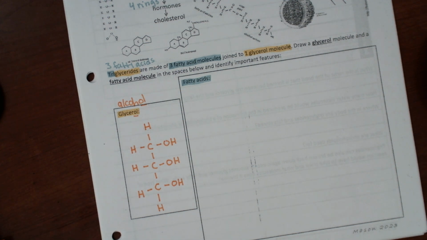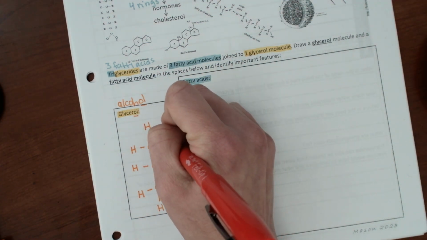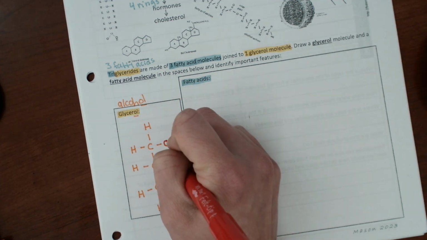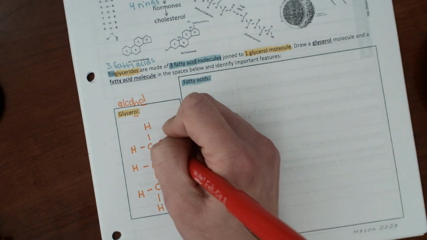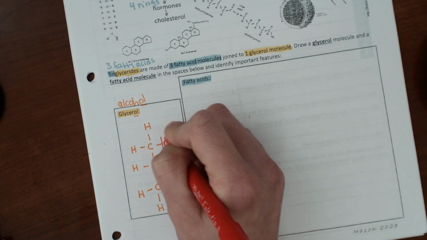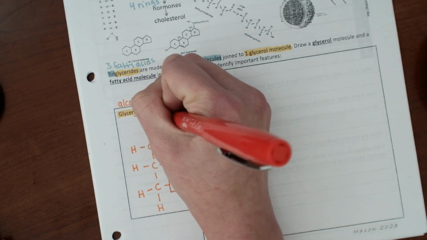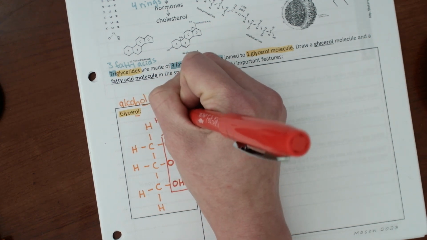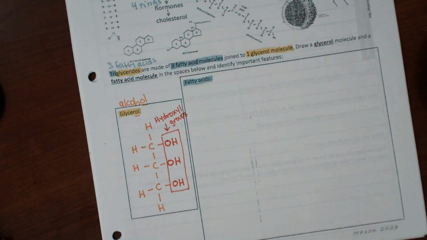Let's make the hydroxyl group stand out. Why did I pick red? Okay, well, hopefully that's different enough. That's the hydroxyl group. So it has 3 hydroxyl groups, 1 to bond to each fatty acid. It's crazy, right?